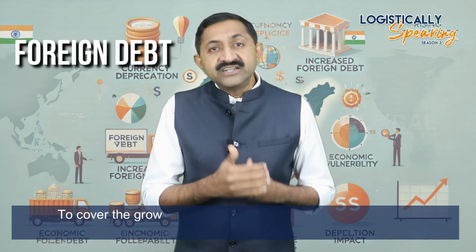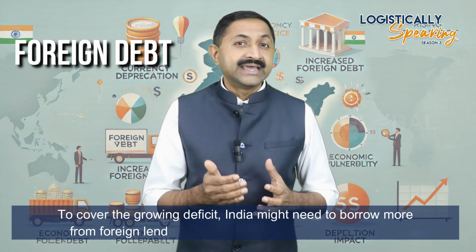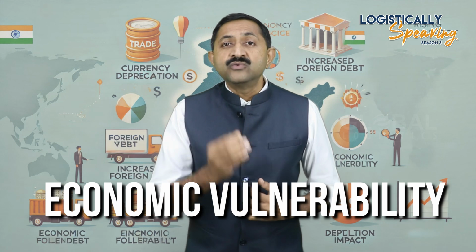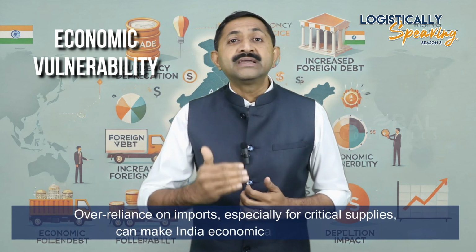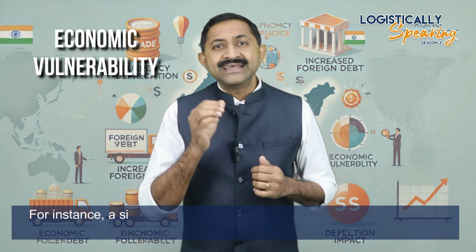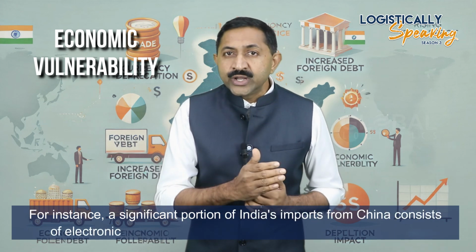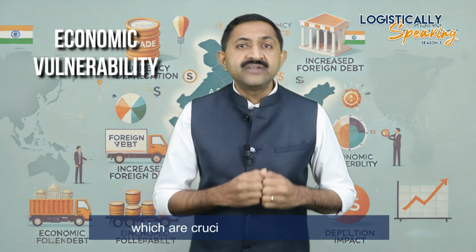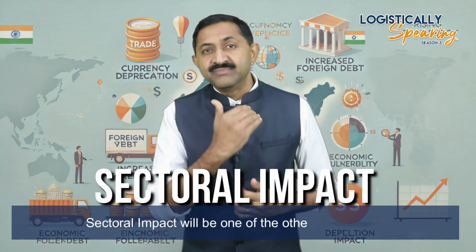Then foreign debt. To cover the growing deficit, India might need to borrow more from foreign lenders, increasing its external debt burden. Then comes economic vulnerability. Over-reliance on imports, especially for critical supplies, can make India economically vulnerable. For instance, a significant portion of India's import from China consists of electronic goods, machinery and pharmaceutical ingredients, which are crucial for various sectors.